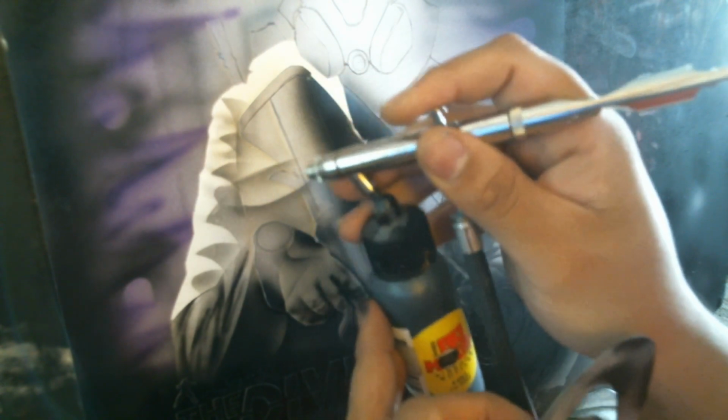Right, I probably should have looked at the reference a little more on this side, but it's fine. It still looks like fabric. I'll just kind of add some details there, some shading.